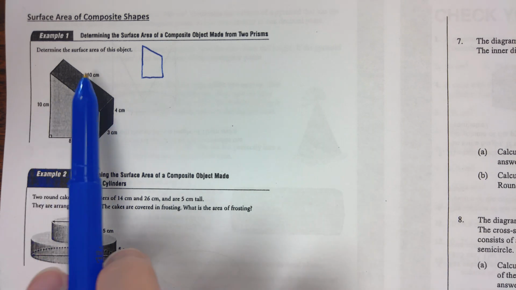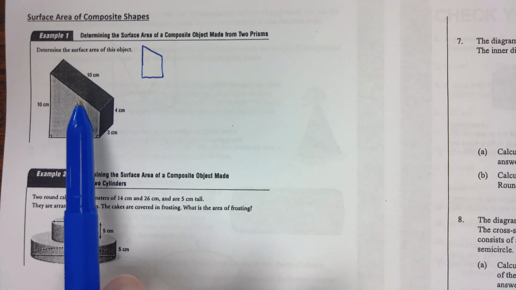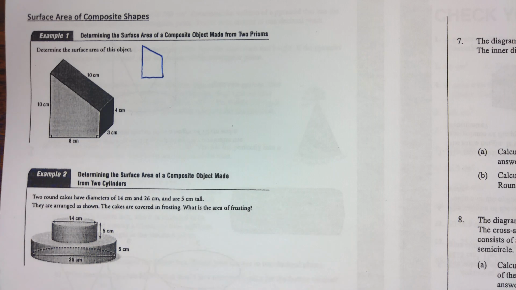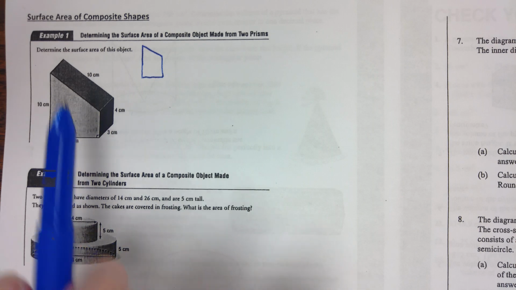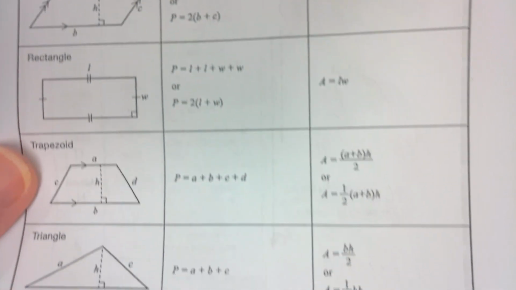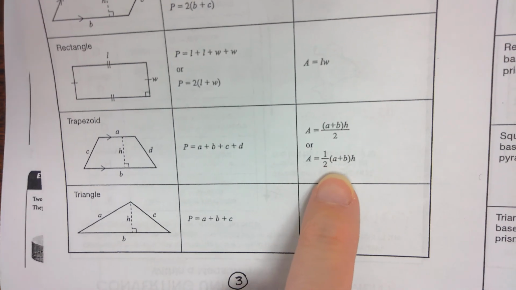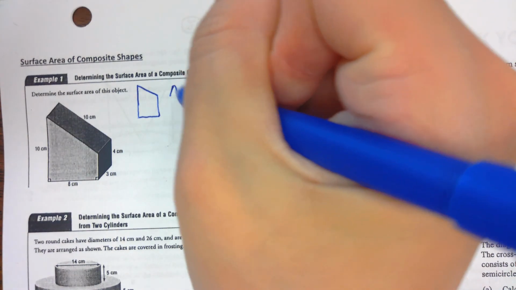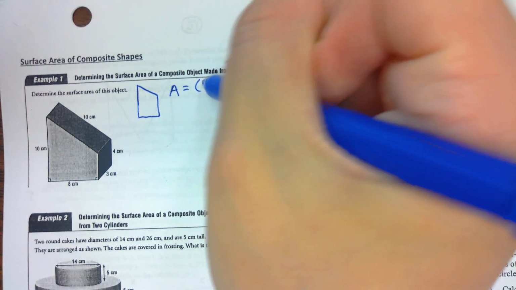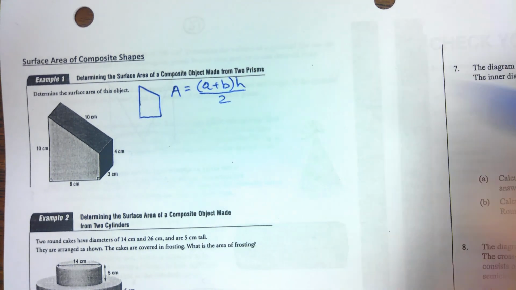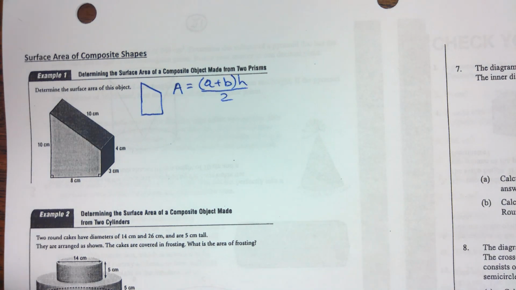Okay. So the easiest way to do this example is to draw the net for this and calculate the area of each of the faces and then add them together for the total surface area. So this front face, as Charles said, is a trapezoid. If you look at your formula sheet, we are given the formula for the area of a trapezoid: a plus b times height divided by 2. All right, that's the formula for a trapezoid.